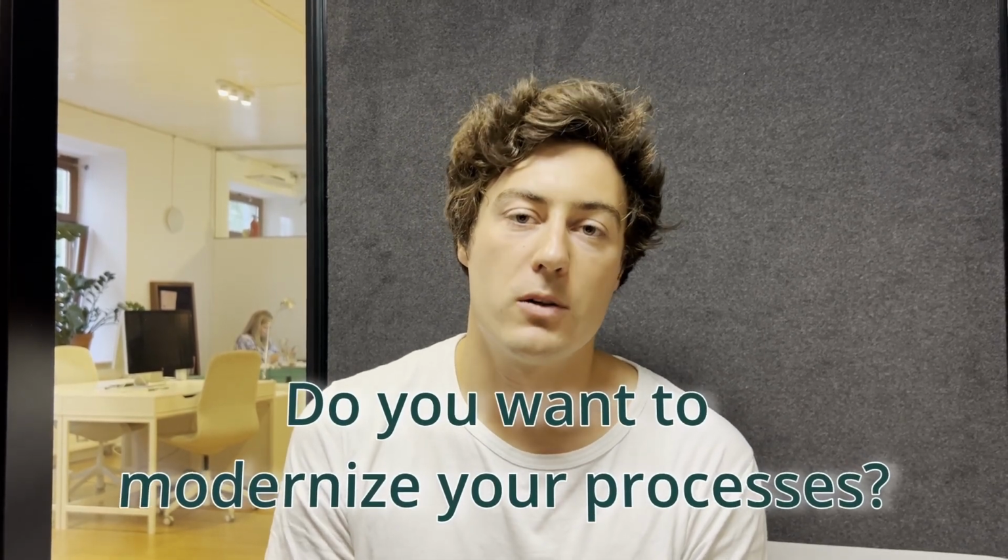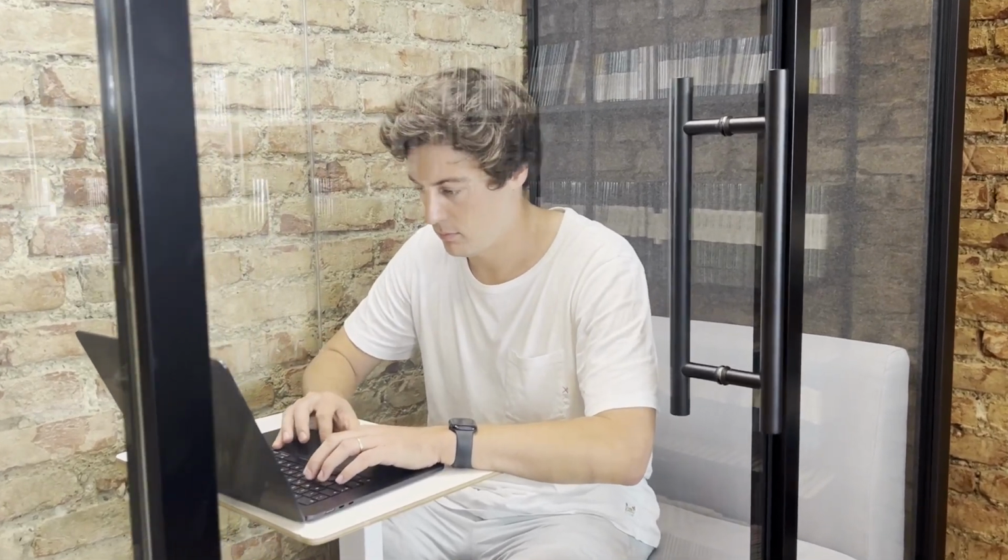At the end, it all comes down to one simple question. Do you want to modernize your processes? If you say yes, then low code might be your perfect solution because you can cut down development time, you cut down dependencies on slow IT departments, and you can actually take full control of your processes and build them one by one to modernize your full company.